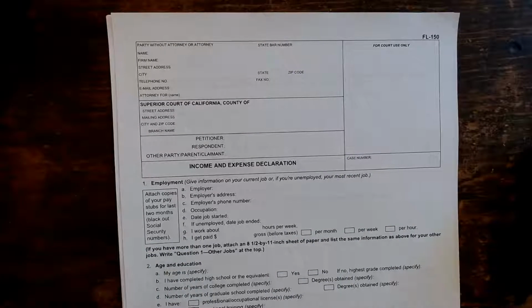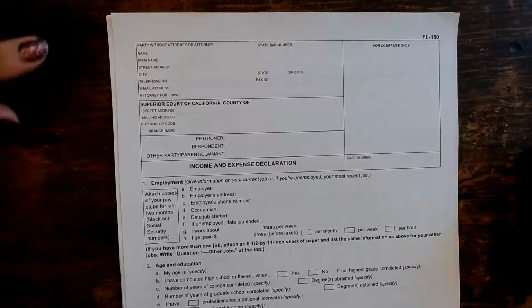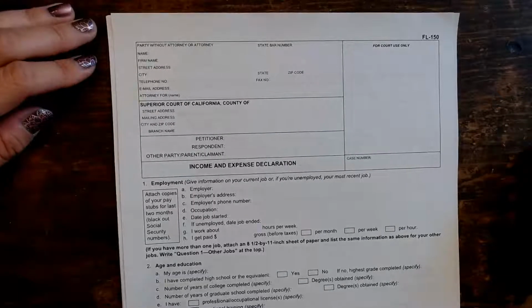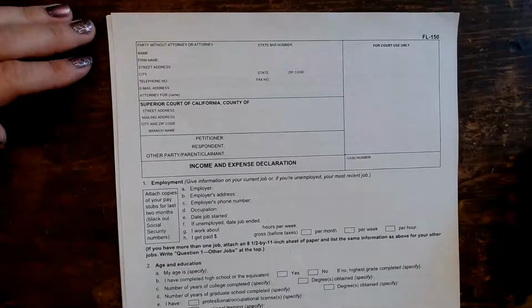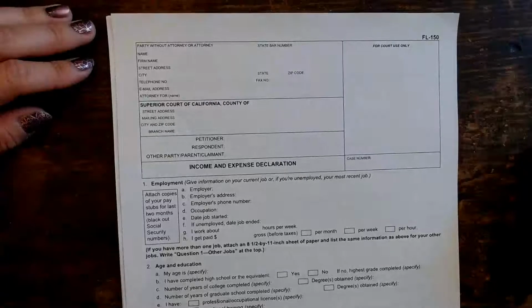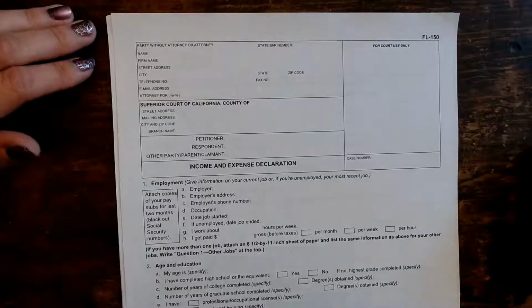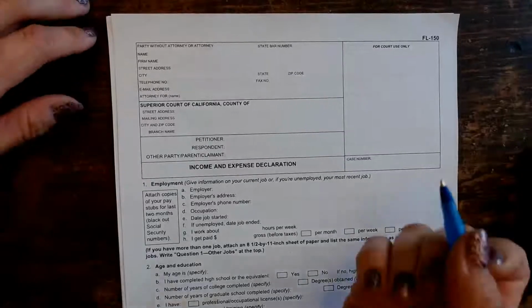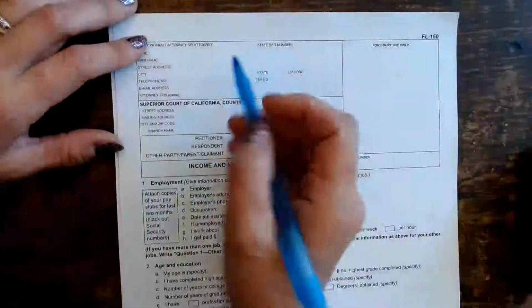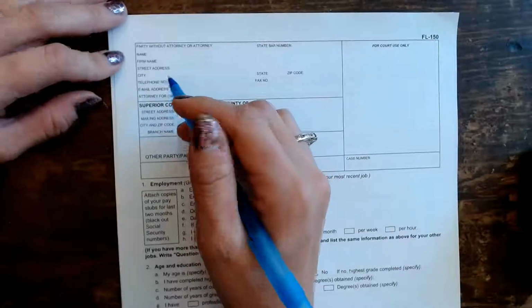This is page 1 of an income and expense declaration that we're going to fill out. Please know that in this situation, any similarity to any person living or dead is purely a coincidence. You might hear me say things like I, me, my client. It's just my habit, my way of speaking. I'm sorry, but it truly is a fictitious situation.